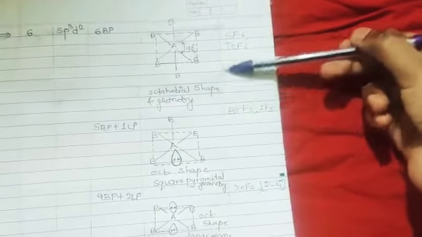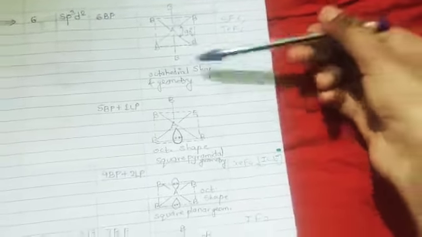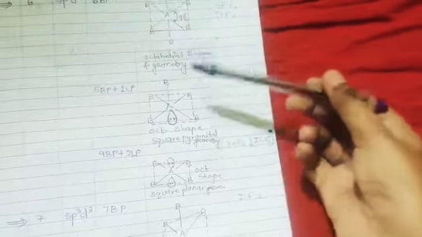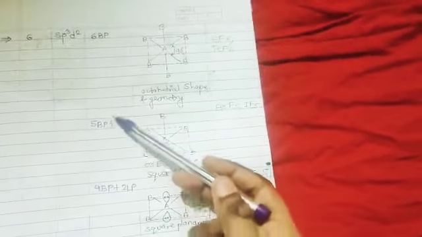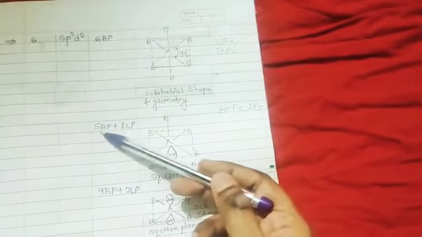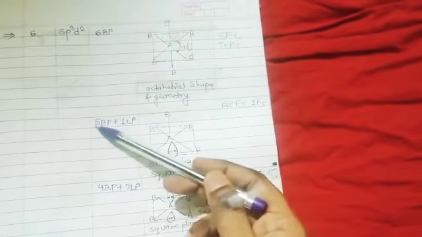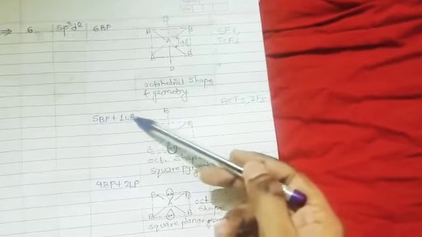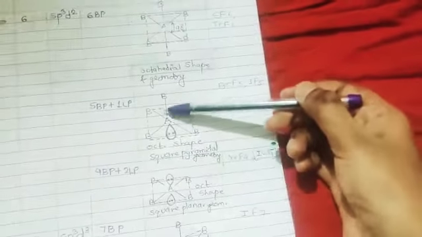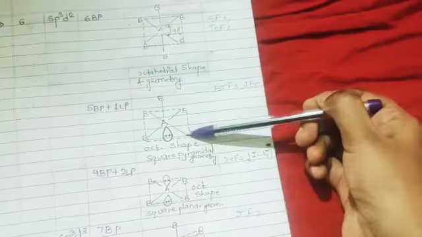So next, these are the examples. Octahedral means 8 faces, so it's octahedral. Next figure is 5 bond pairs and 1 lone pair. These are 1 2 3 4 5 bond pairs and 1 lone pair.